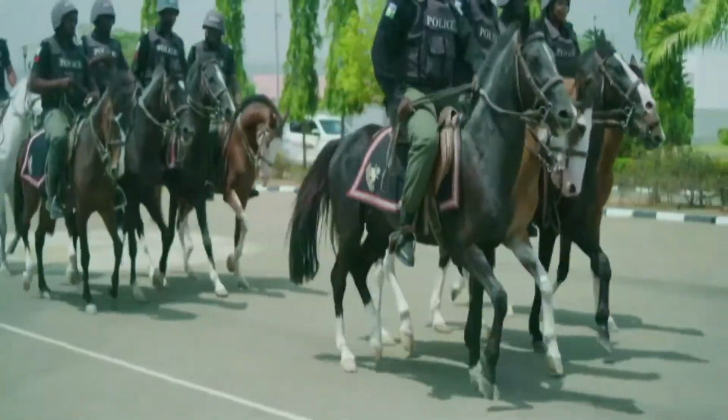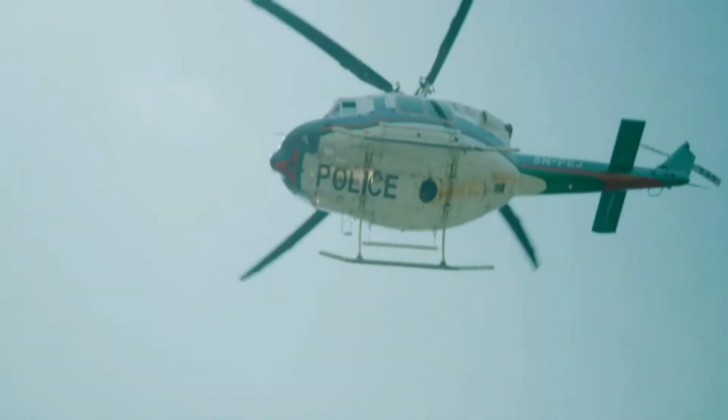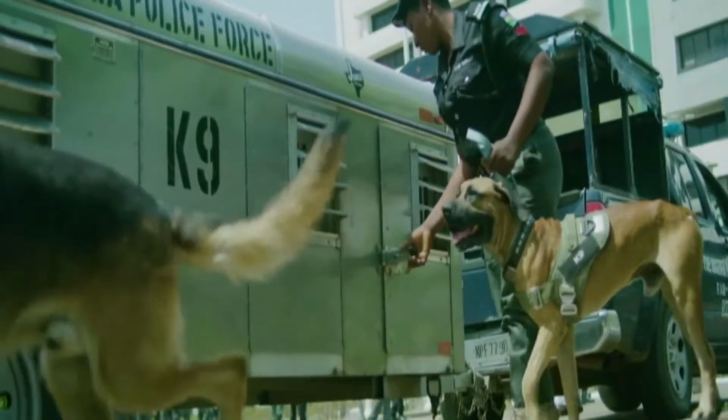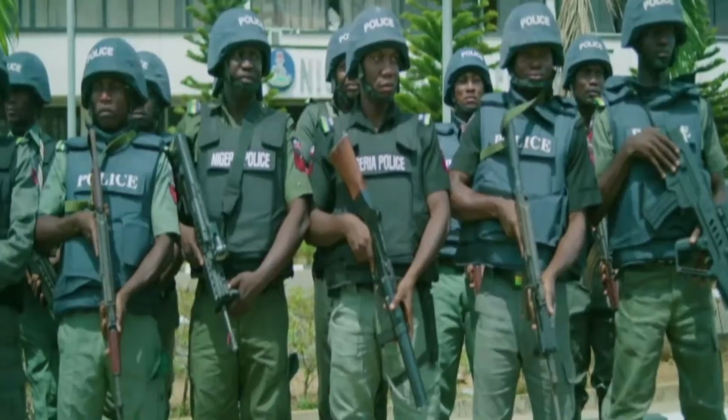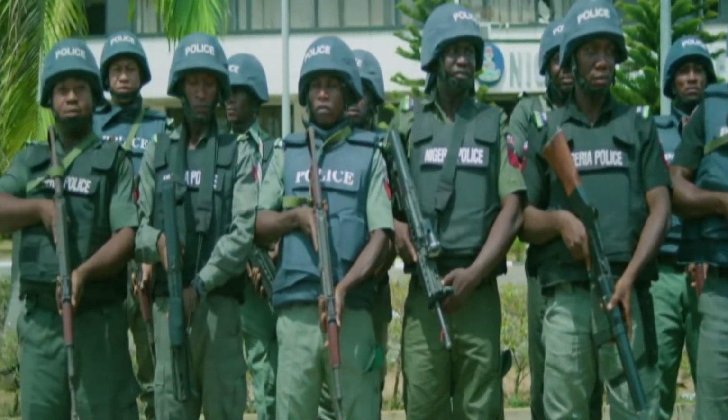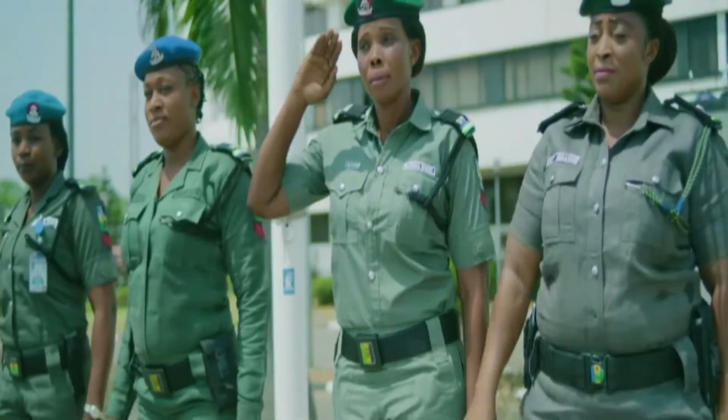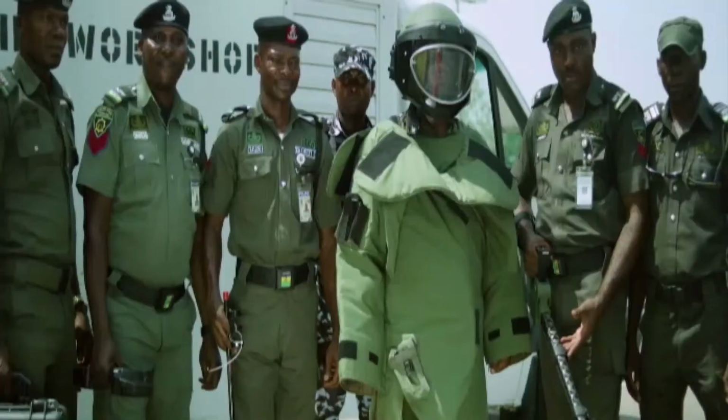But generally, our morale in the Nigerian police is always guided by our commitment to do what we have sworn to do. Peace and security must be looked into as a priority by all, to look at security as the business of all of us.